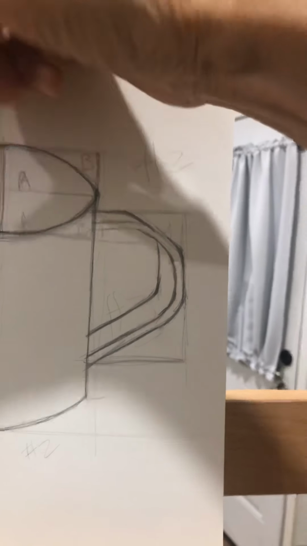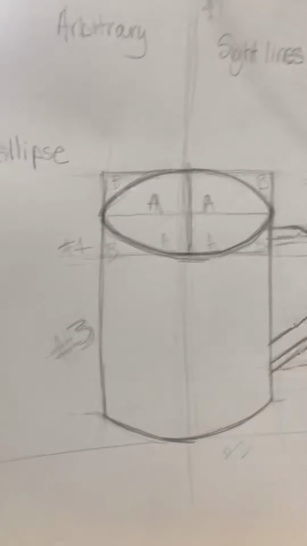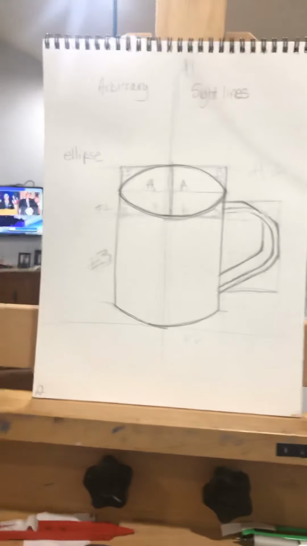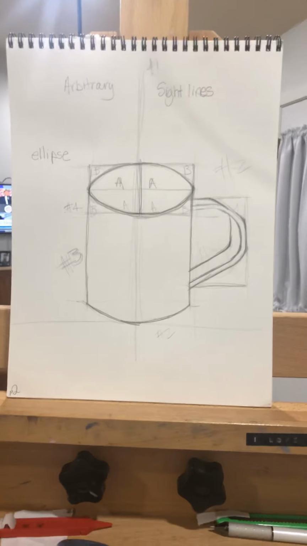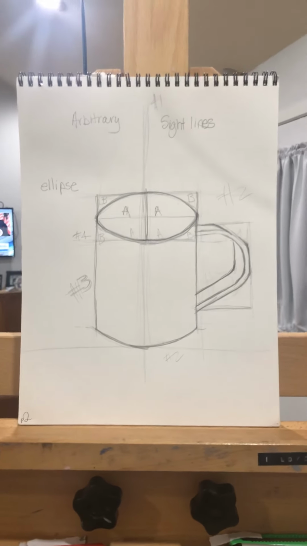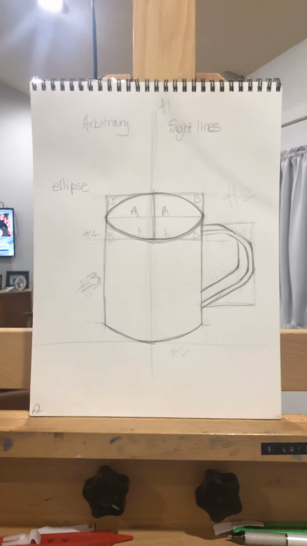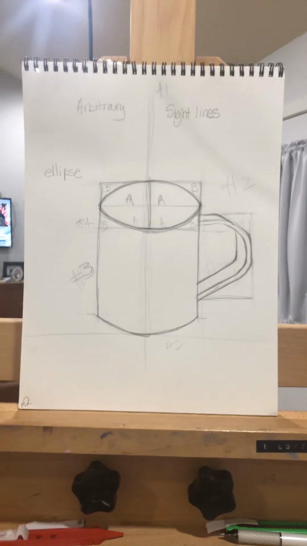On the top of the cup, which is the opening. Anyway, so there is the first assignment. I would hope that yours would please be more finished than mine. Again, I don't want to do a complete drawing.